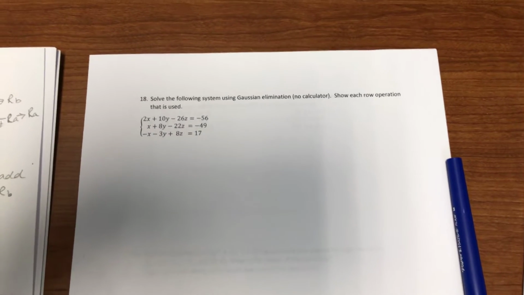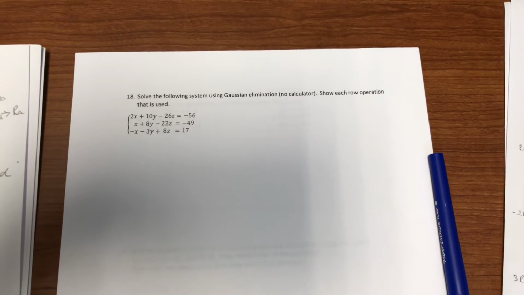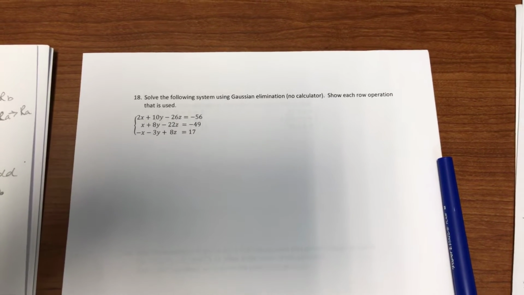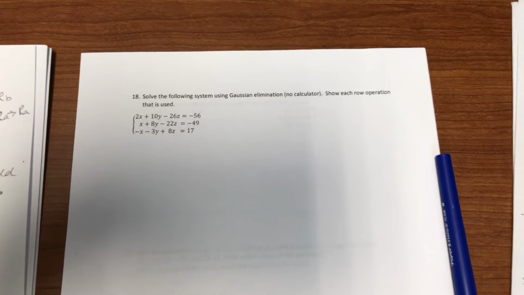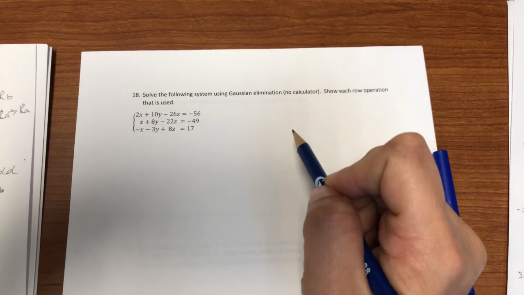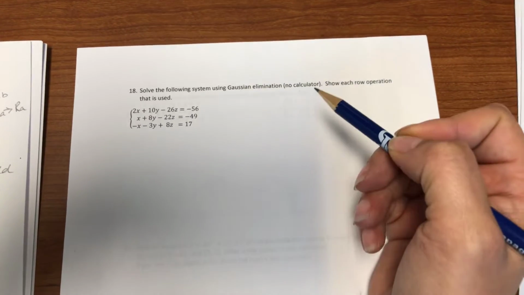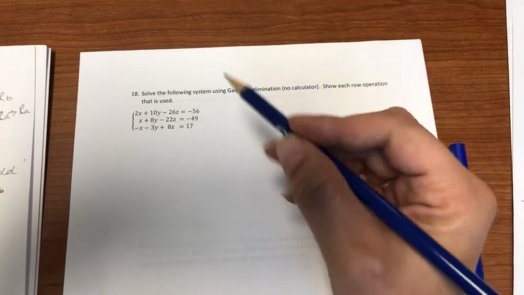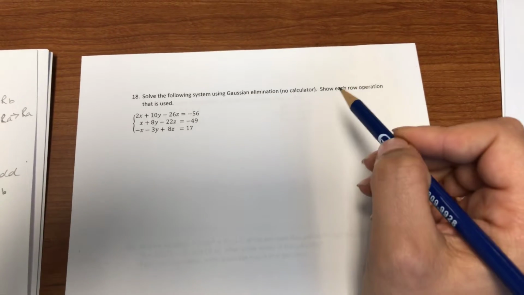Okay, party people, here we get to the grand finale. It's not the end, but it's definitely the peak. And so we get to problem number 18, and it is solving a system using Gauss elimination, aka no calculator. Of course, you're welcome to use the calculator to go ahead and get the answer so that you know you're working your way in that direction.